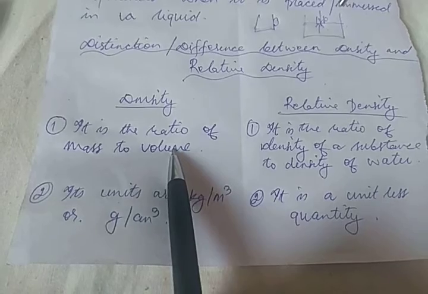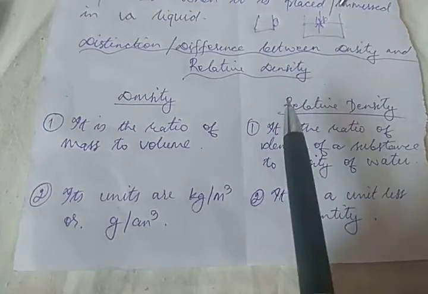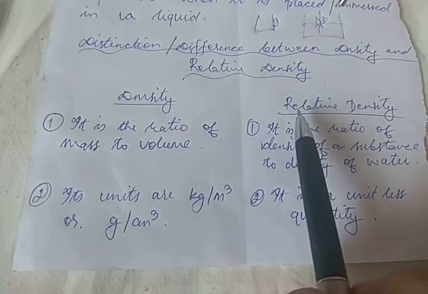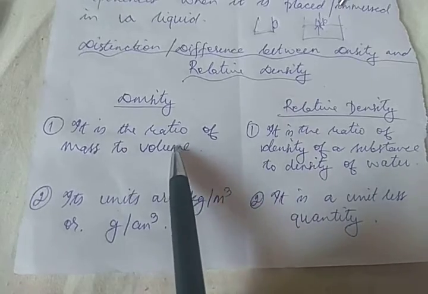One, it is the ratio of mass to volume. I don't know whether I have told you or not, whenever you are to write the differences between two things, if you know their definitions, always start with the definitions. That is exactly what I've done. Density is the ratio of mass to volume. There's the definition of density. Or you can also write density is mass per unit volume. You can write that too.